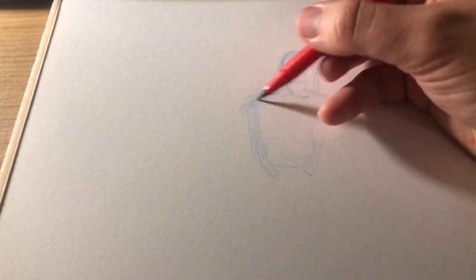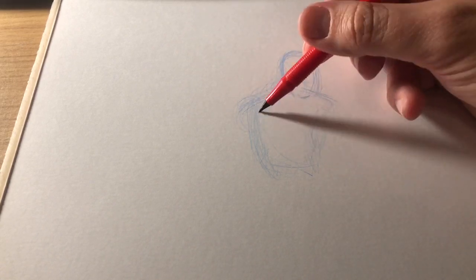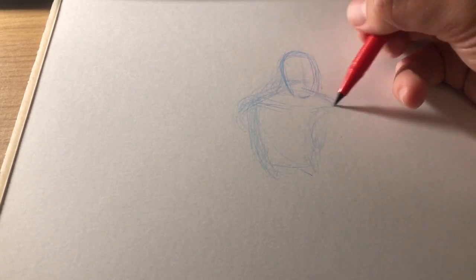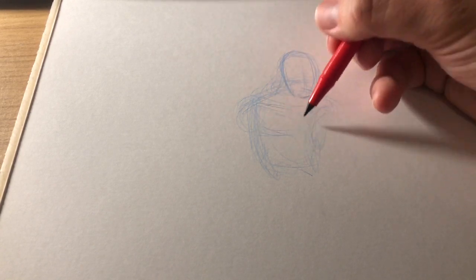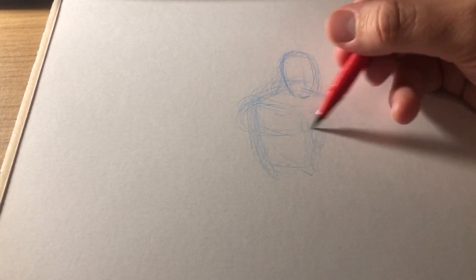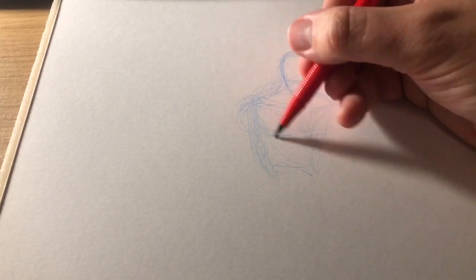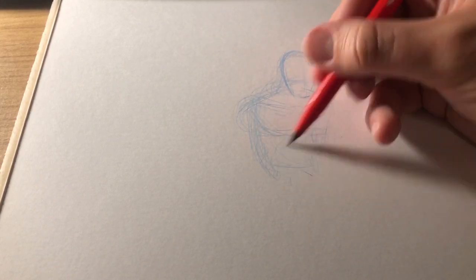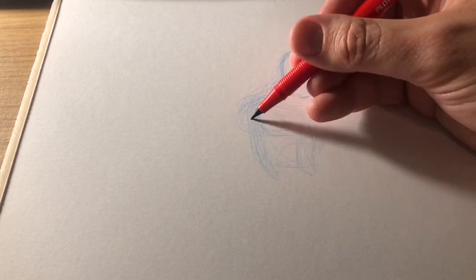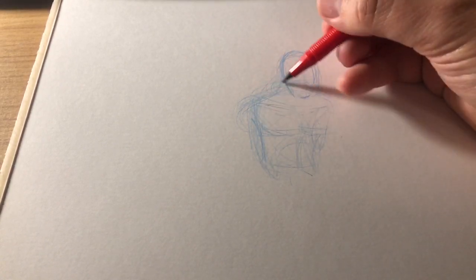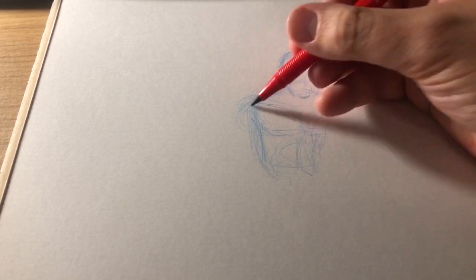So that's in there. So that's his top. So if you set out where the body parts are going to be, it makes it easy when you're drawing the clothes. So that's like where his chest will be, where his midsection is.